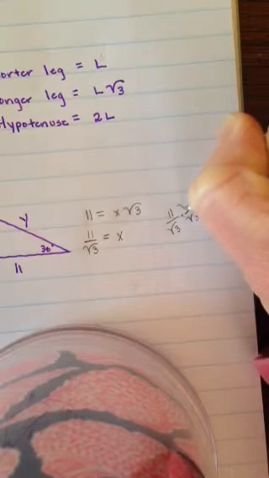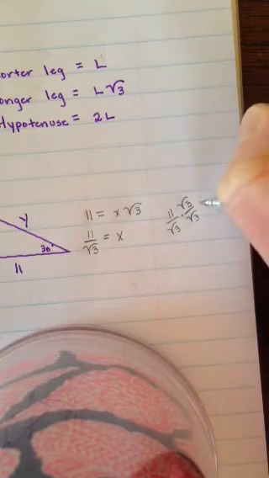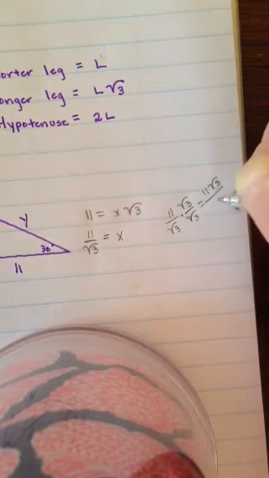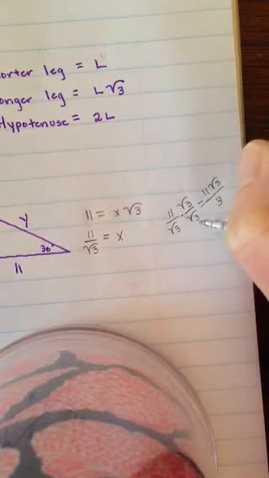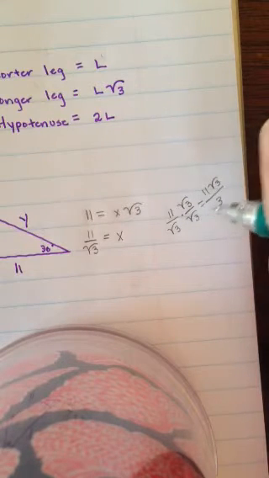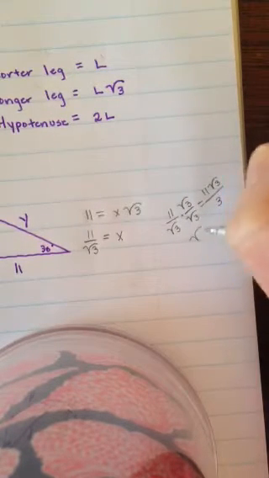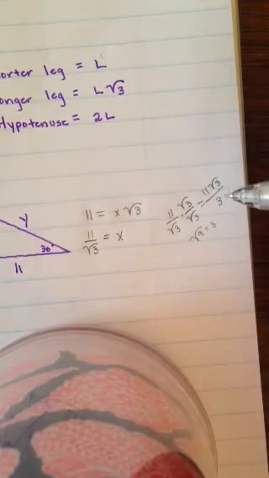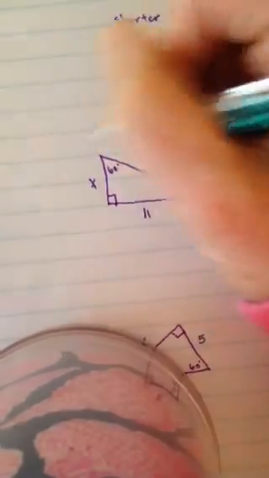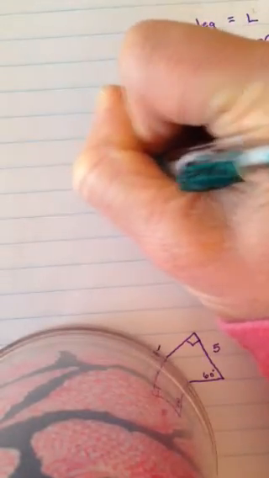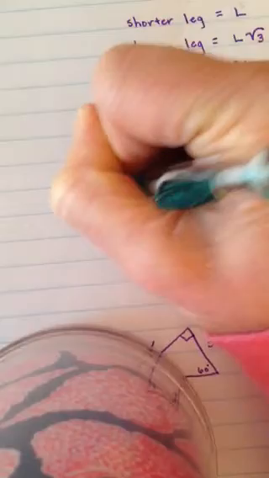So we must multiply the top and bottom of this fraction by radical 3, and we're going to have 11 radical 3 over 3, because radical 3 times radical 3 is radical 9, and the square root of 9 is 3. So our final fraction is 11 radical 3 over 3. So x is going to be 11 radical 3 over 3.